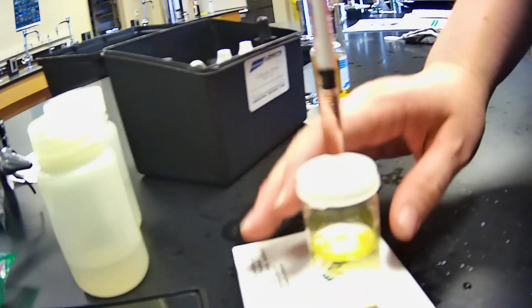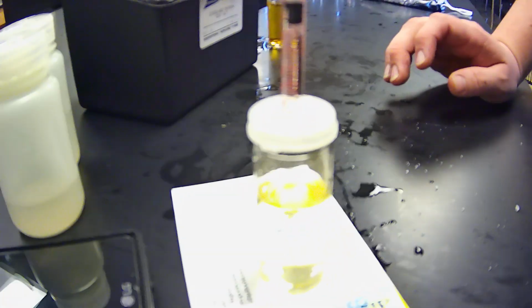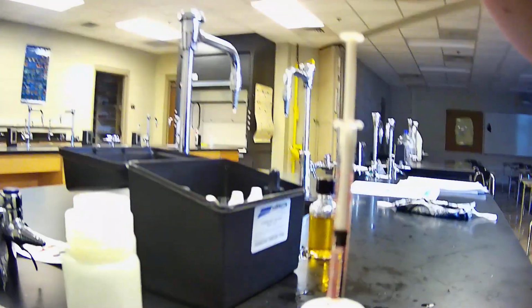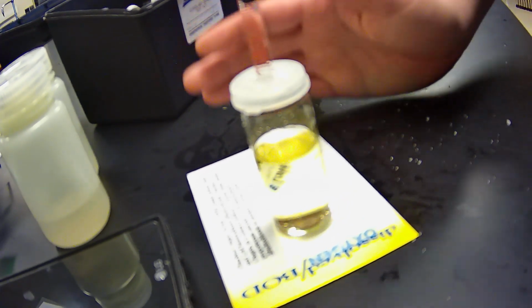You can always put it on a white surface to see the difference. Let's see that pale yellow. Okay, so pale yellow.